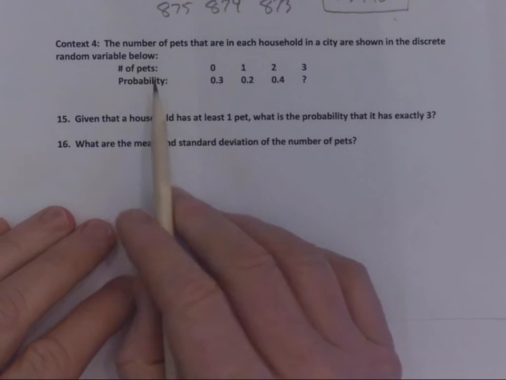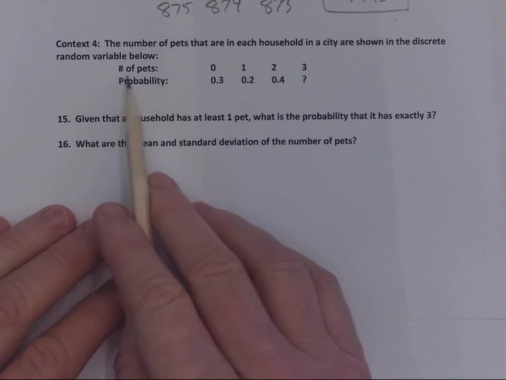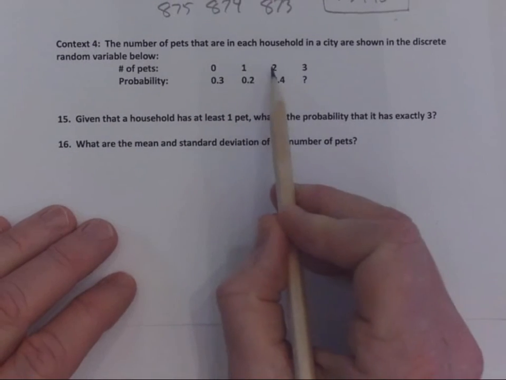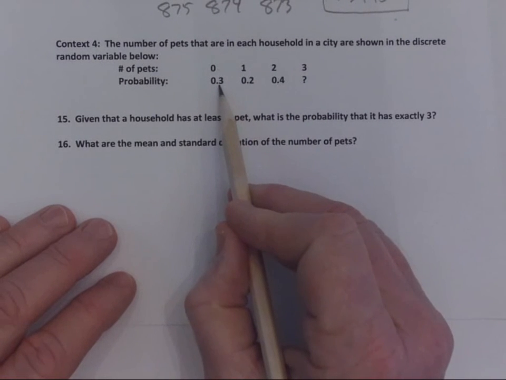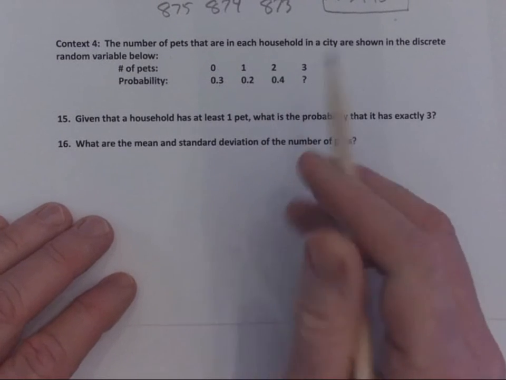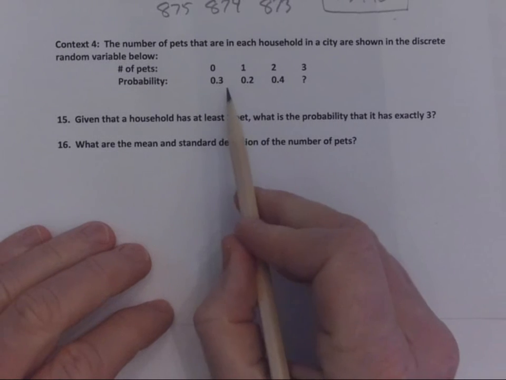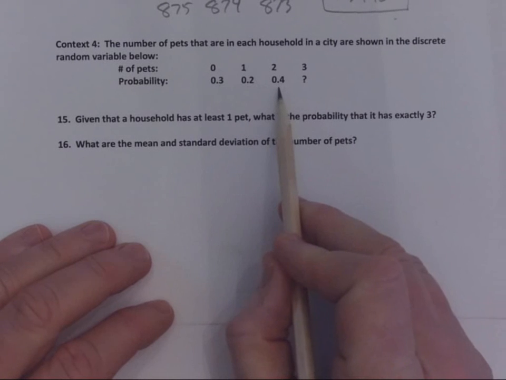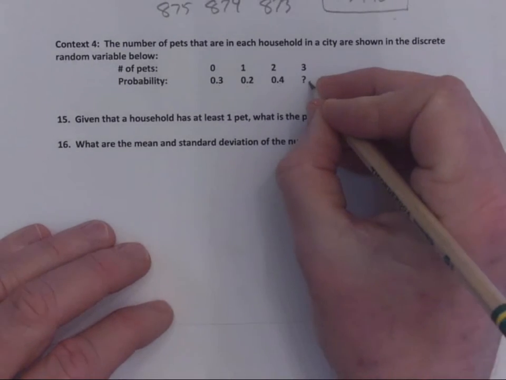This one says the number of pets in each household in a city is shown in the discrete random variable below. A discrete random variable just means it has a countable number of outcomes, either 0, 1, 2, or 3. So 30% of the households have 0 pets, 20% have 1, 40% have 2. To be a probability distribution, the probabilities have to add up to 1. When you add these up, they add up to 0.9, so this has to be 0.1.